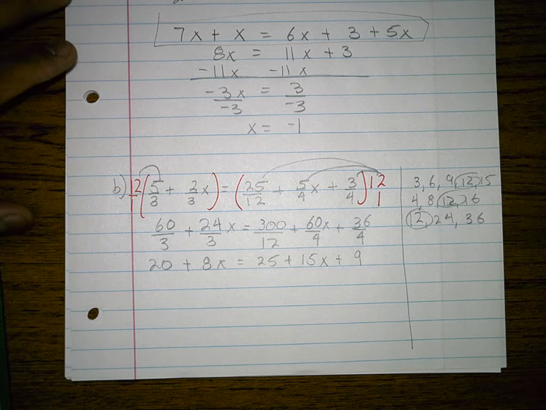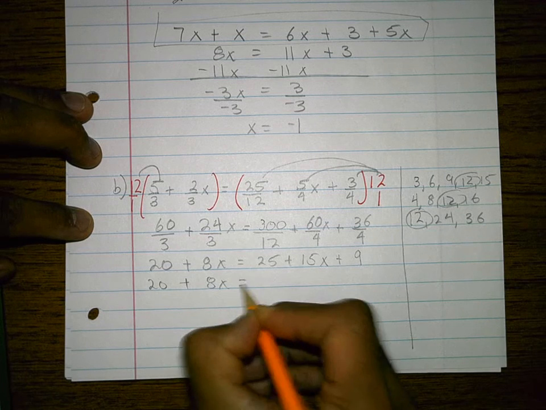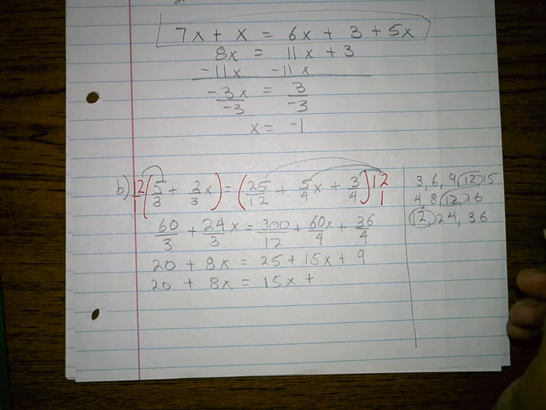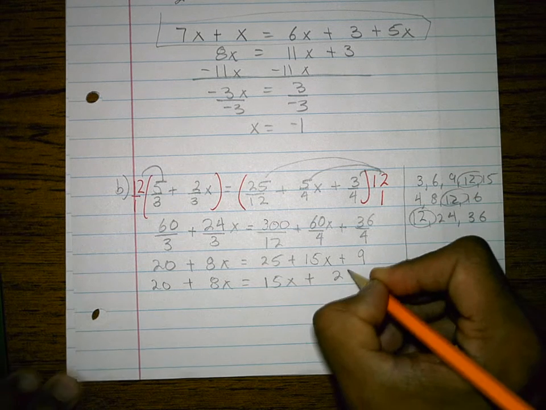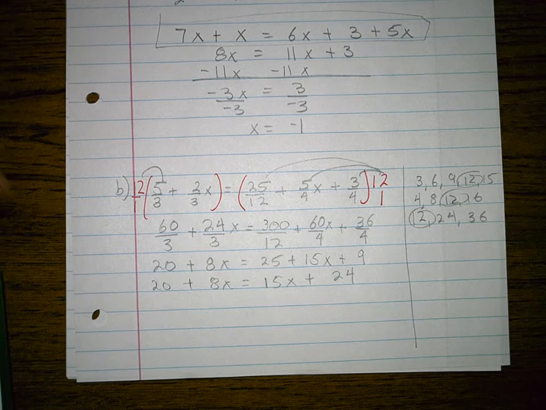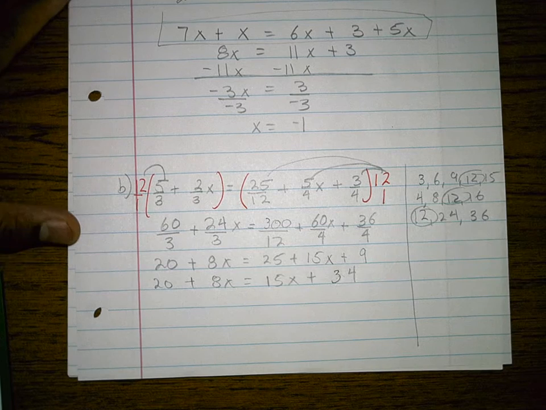Look and see if there's any like terms to combine. So I'll say 20 plus 8x equals 15x plus, sorry, 34.